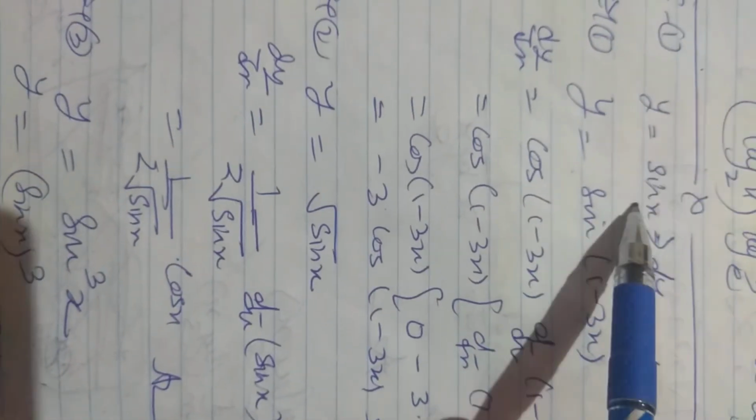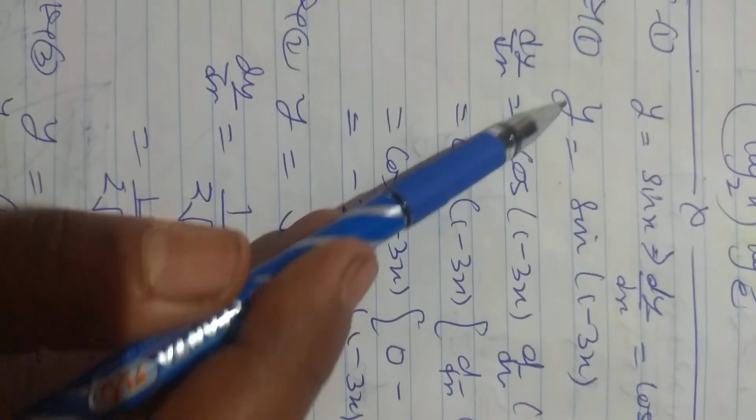The chain rule of the trigonometrical function. We have y is equal to sin x. Its derivative is what? Cos x. Now, first example, y is equal to sin(1 minus 3x).